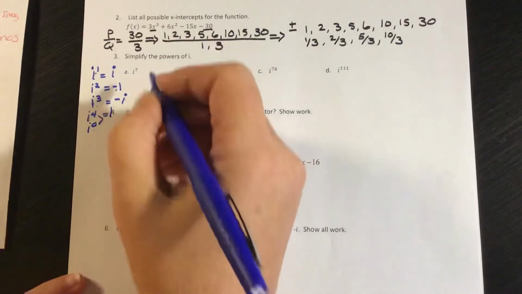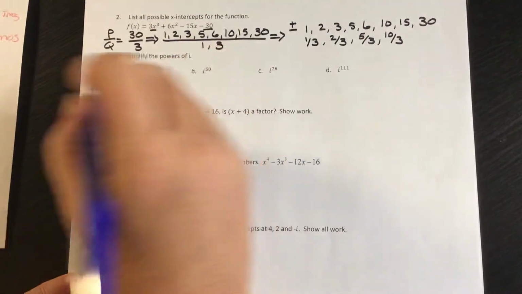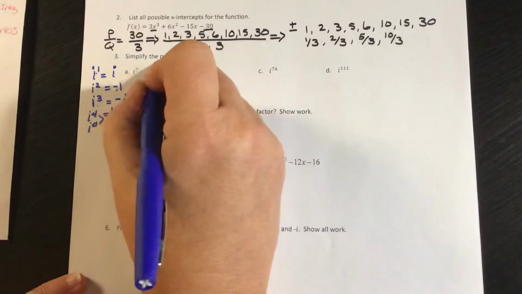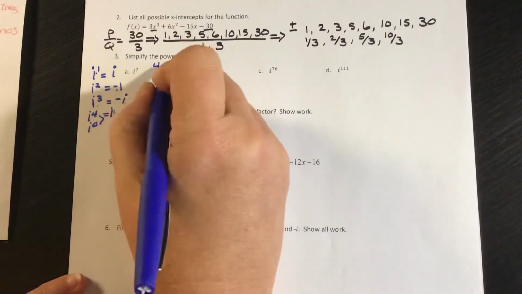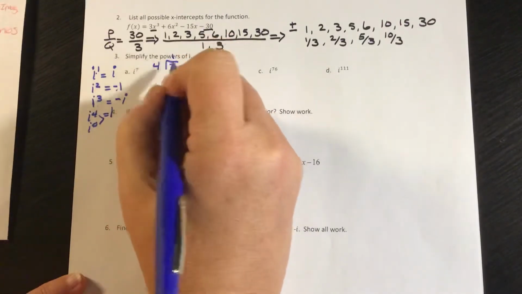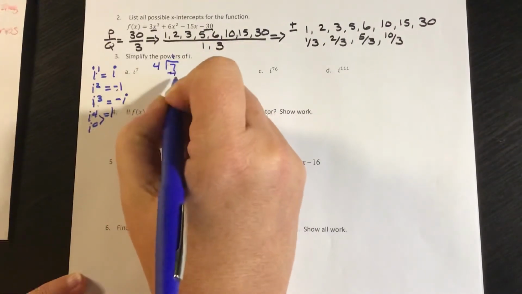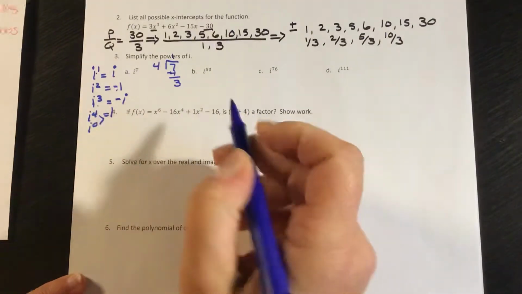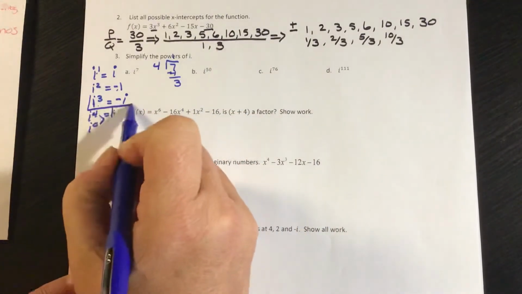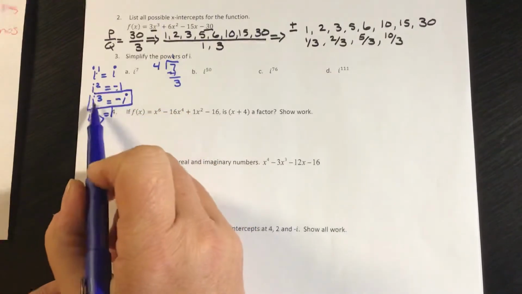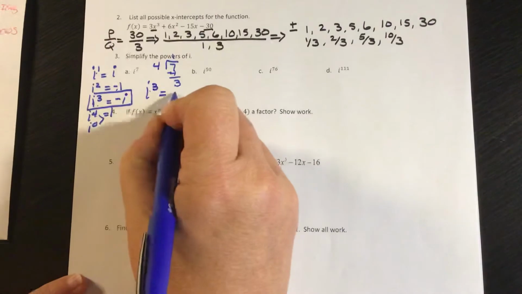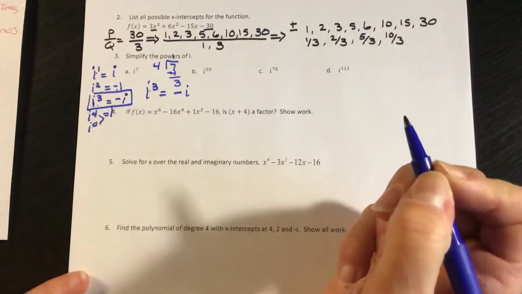So what I really need to do is determine what my remainder is if I were to divide 4 into 7. I know 4 goes into 7 one time, subtract 4, and I get remainder 3. If I get remainder 3, I'm looking at i to the third power, which is -i.